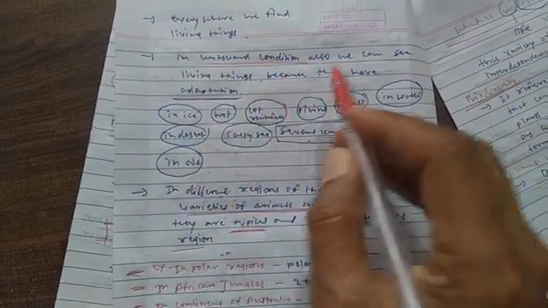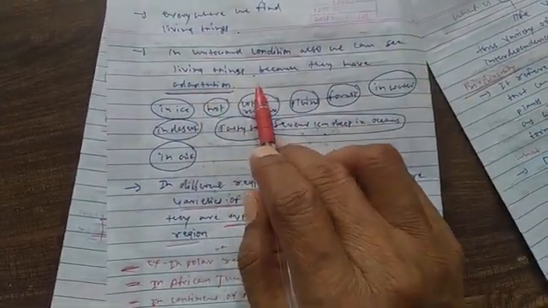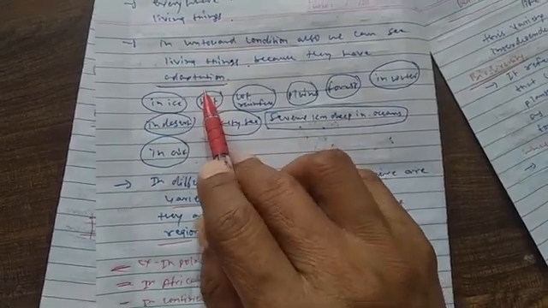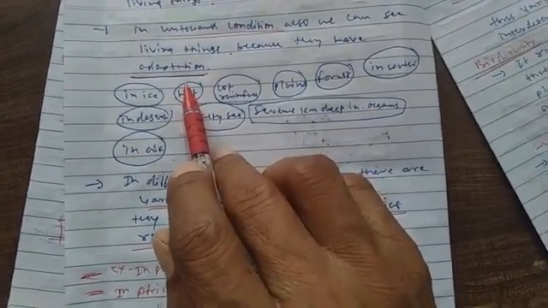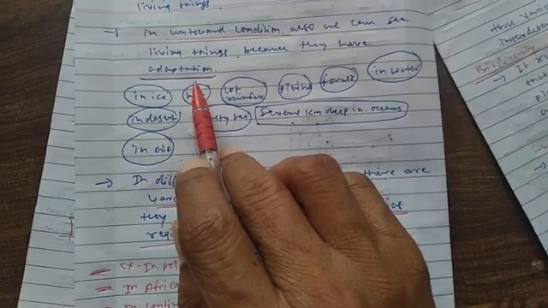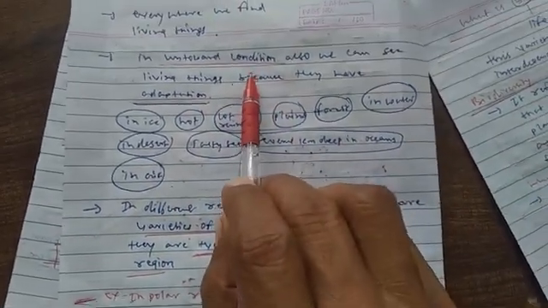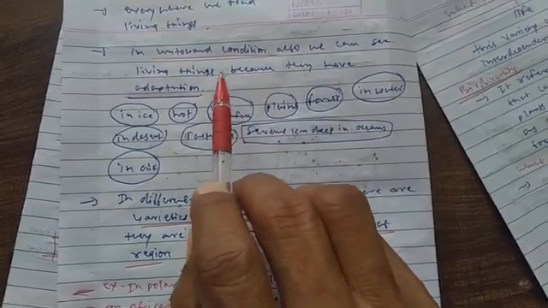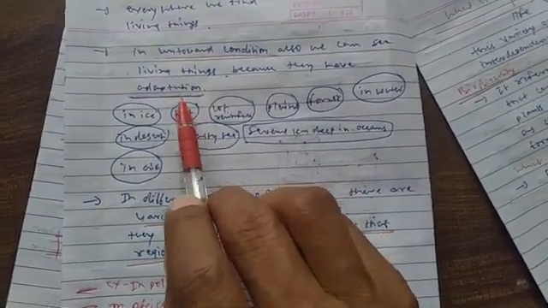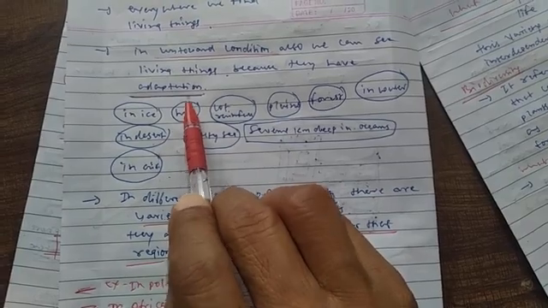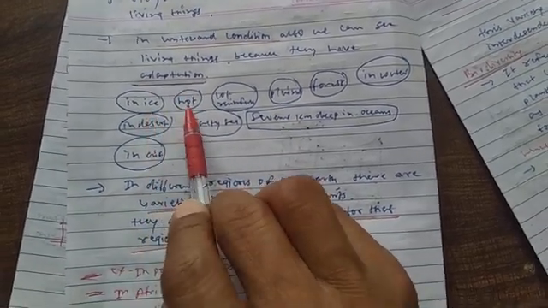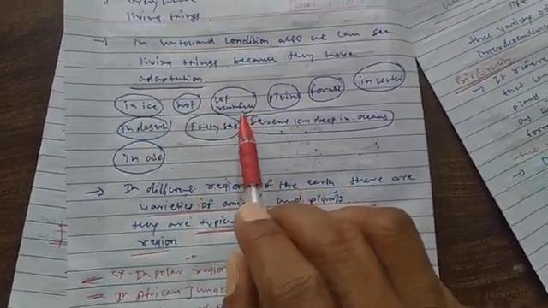In untoward conditions also we can see living things, because they have adaptation. You will say, sir, too much heat is there. There are also living things. Yes. Too much cold is there, 0 degree centigrade temperature, there also we find some living things, because they have adapted themselves. The adaptation process occurs there. We see life in the ice, and in hot places, and where there is a lot of rainfall.